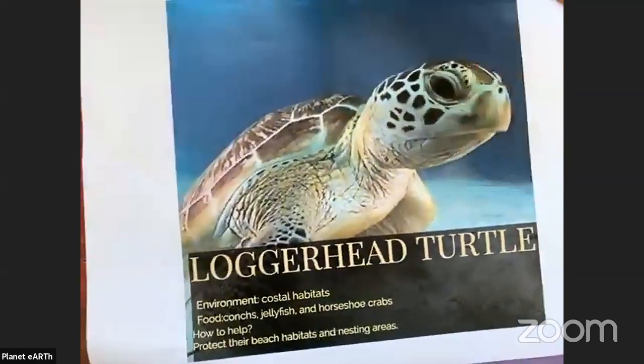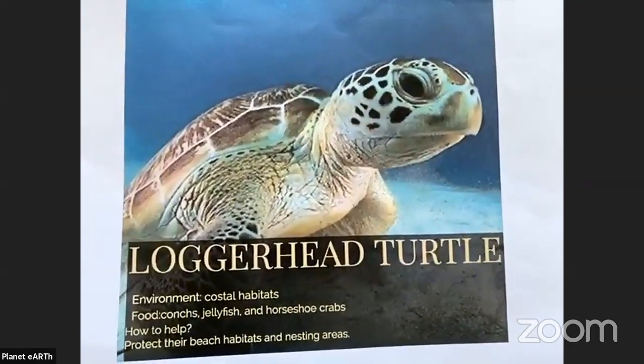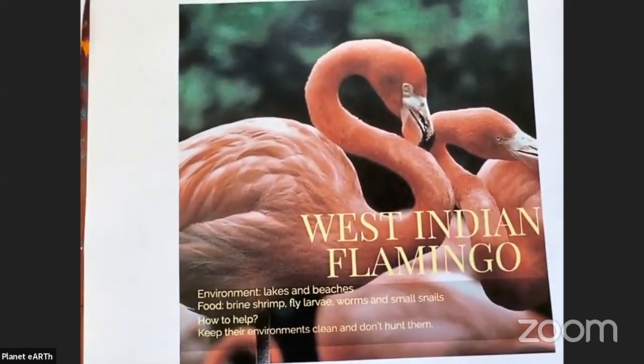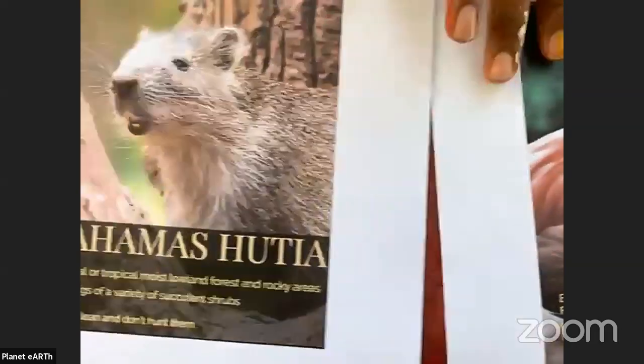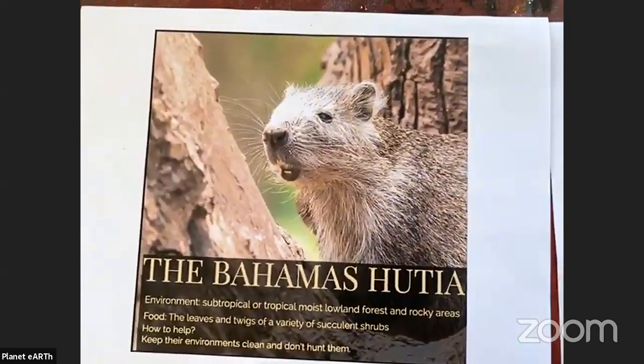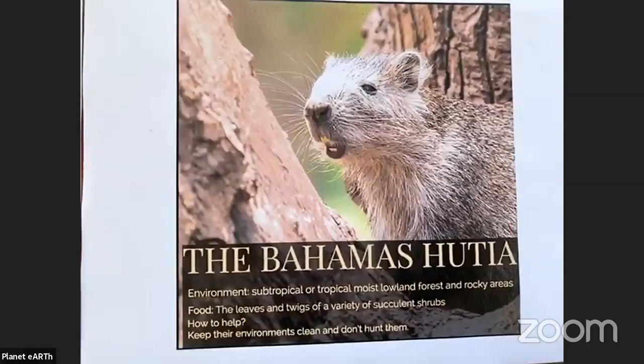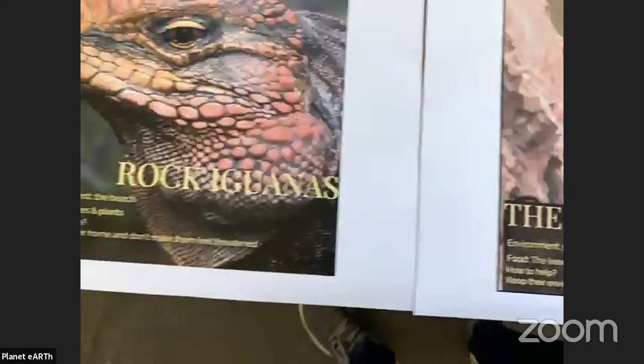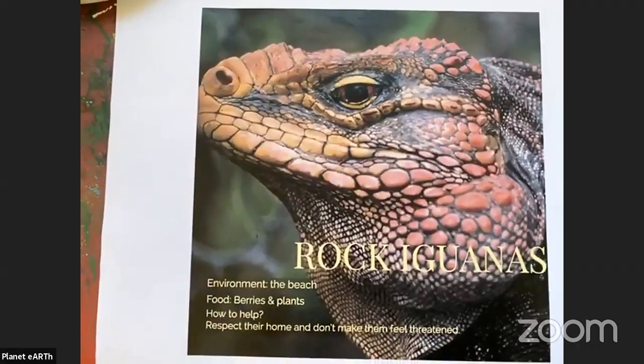All of these animals are extinct. Sorry, endangered. It's a big difference because extinct would mean they aren't here with us anymore. They're all gone, but these are endangered, meaning that there are a small number of them around and we need to protect them so that the number can one day grow.